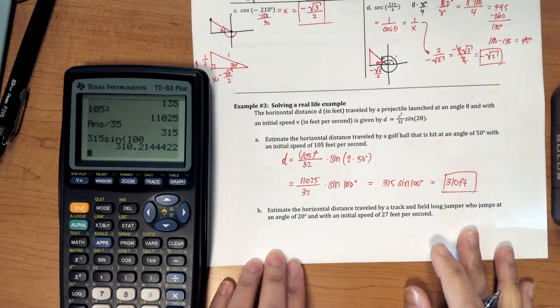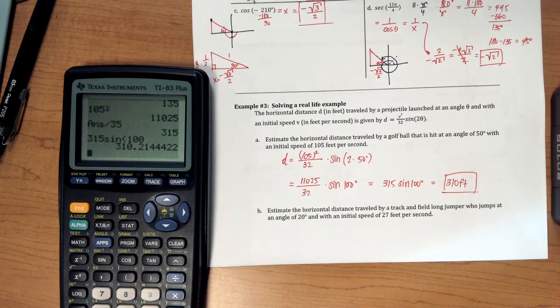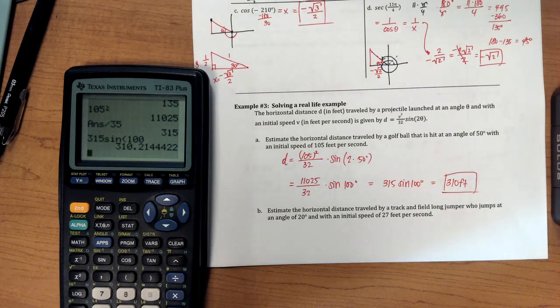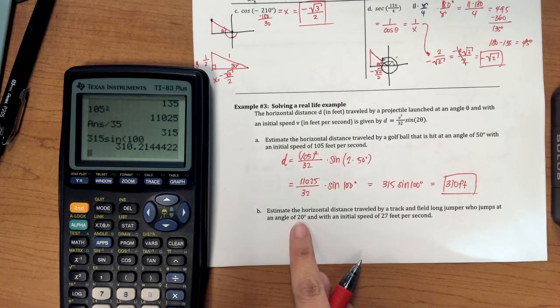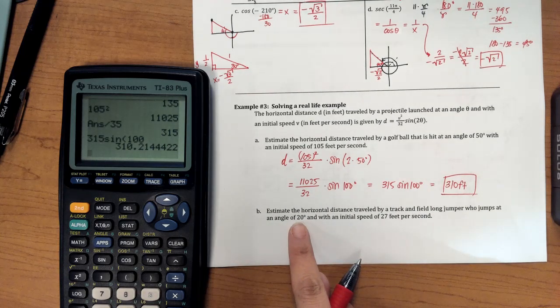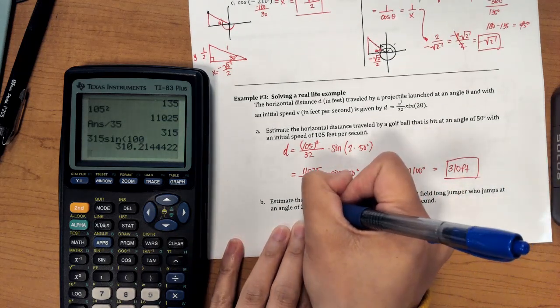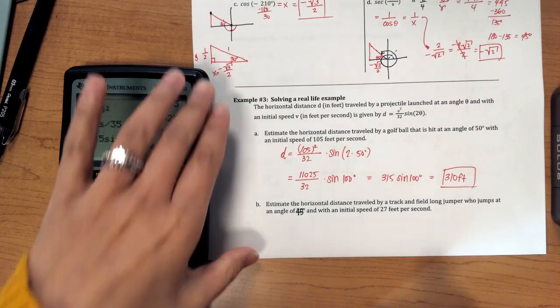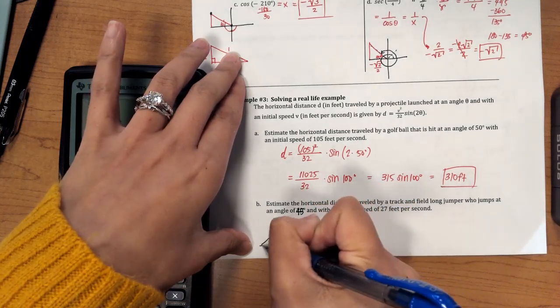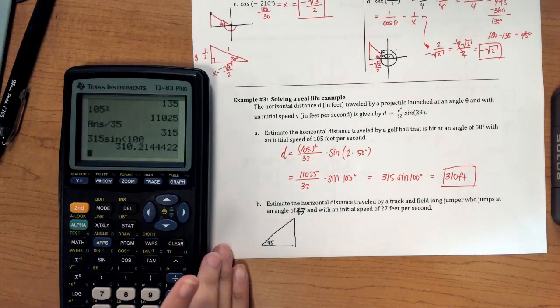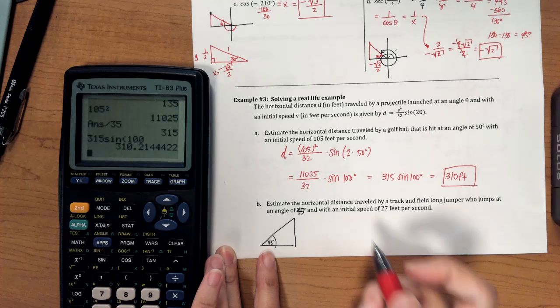Okay. Notice this one we can't use exact values because we're given a non-special right triangle angle. Okay. Actually, I'm not sure why this problem is in here because this is totally different than what we were just doing. If it was, say, like an angle of 60, that would be much more helpful, right? So like, let's change it to, I don't know, 45. Someone jumping at an angle of 60 degrees doesn't make sense, right? So if this was 45, and then we can plug everything in there.